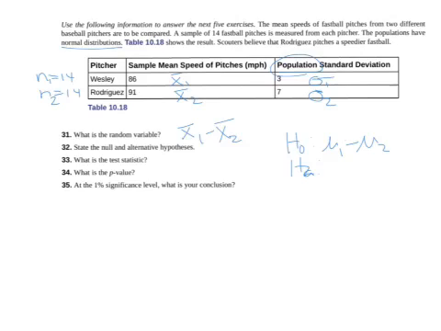There would be no difference. And the alternative here, and this is where we have to be careful because we used Wesley as 1 and Rodriguez as 2. They're saying scouters believe that Rodriguez pitches a speedier fastball. And so in that case, Rodriguez is going to be greater than Wesley. Since Wesley was our 1, it's going to be a less than.